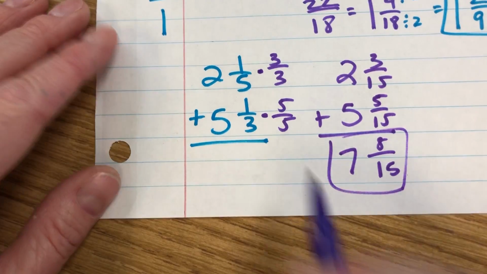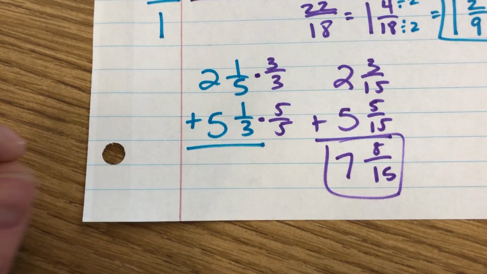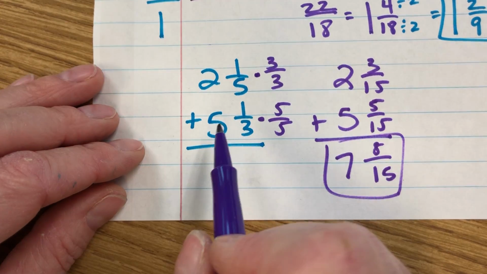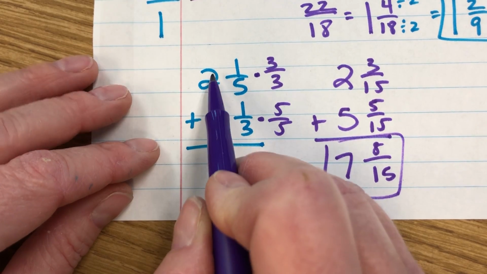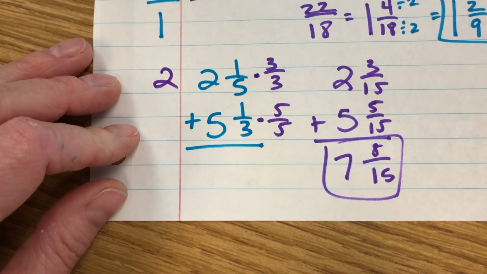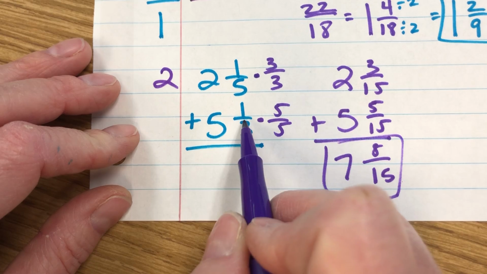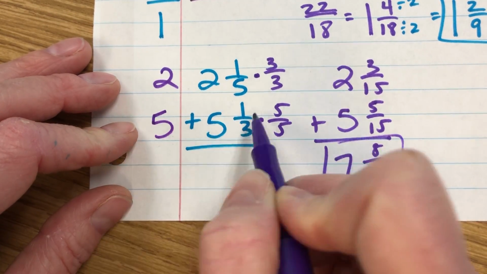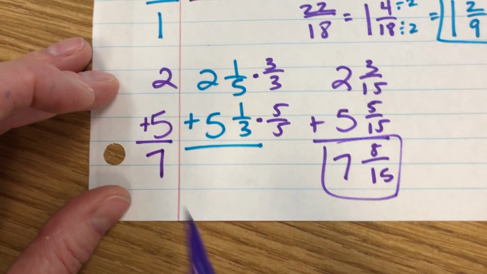Now we have mixed numbers here, and when we are rounding the mixed numbers, you can round to the nearest whole number. 2 1/5, is it closer to 2 or 3? Yeah, it's only 1/5 away from the 2, so that would be my estimate. And 5 1/3 would be closer to the 5. It's only 1/3 away. So my estimate would be 7.